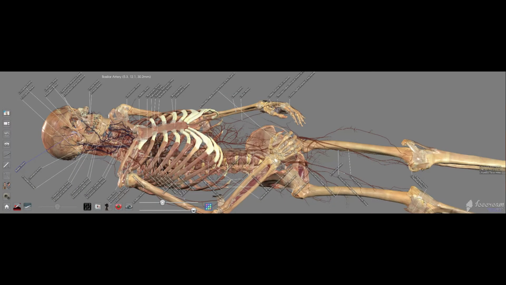All right, let's go back to our Anatomage table and look at some of these major arteries of the head and neck. So remember again, if we're coming out the left side of the heart, the left ventricle is what pumps blood to almost all parts of the body. Except for the lungs, it's pumping blood from the top of your head to the tip of your toes.